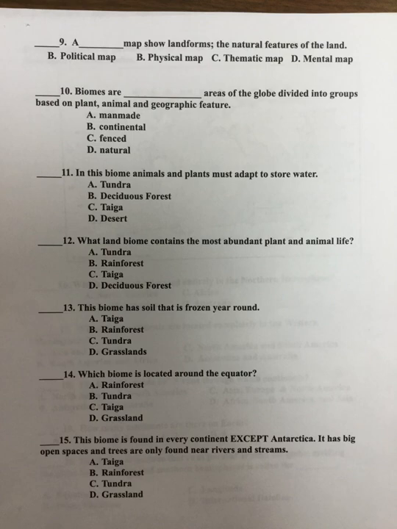Question number 13. This biome has soil that is frozen year-round. Is it A, taiga, B, rainforest, C, tundra, or D, grasslands?